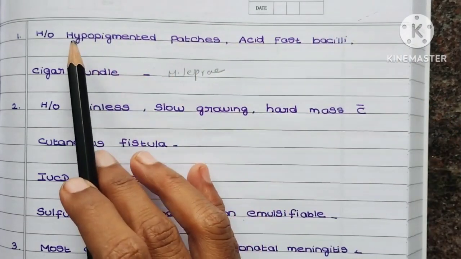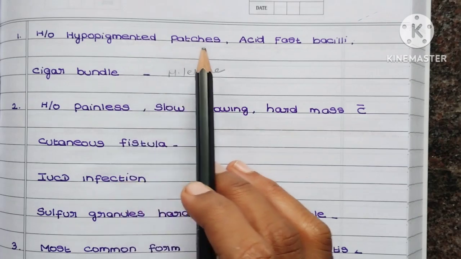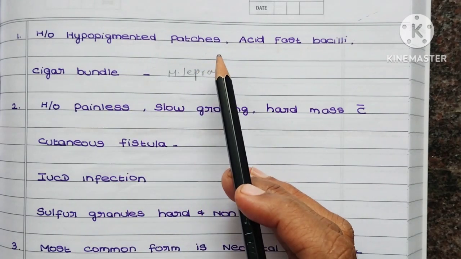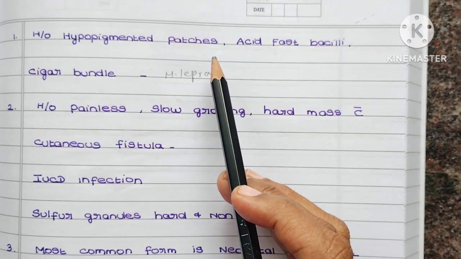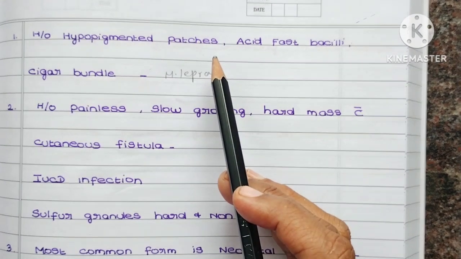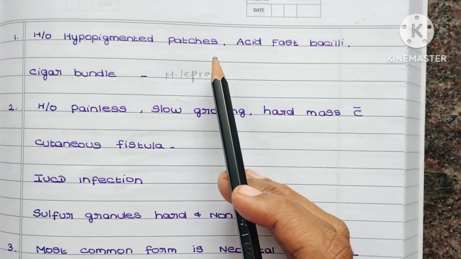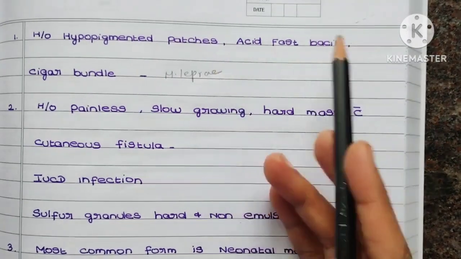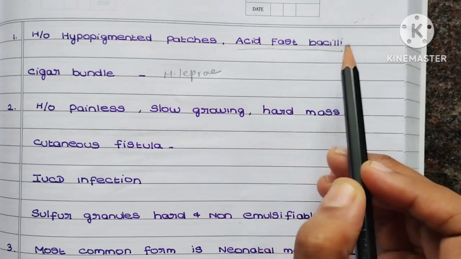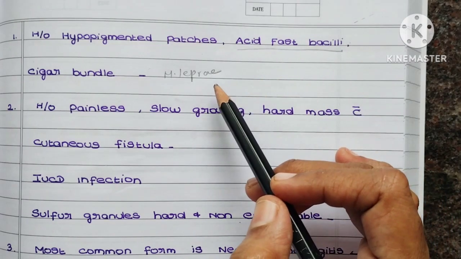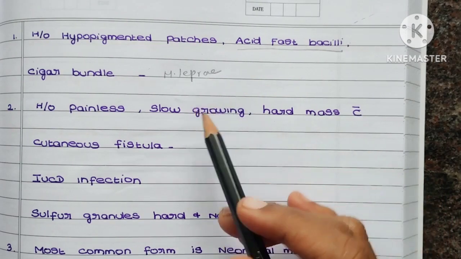Another clue: if they have given hypopigmented or hyperpigmented macules and KOH showing a spaghetti and meatball appearance, then it is tinea versicolor. But here I have given acid fast bacilli, so the answer is Mycobacterium leprae.